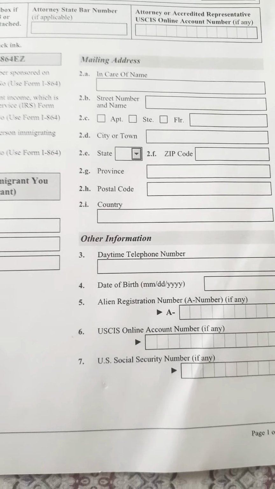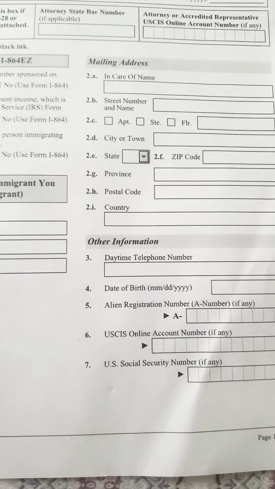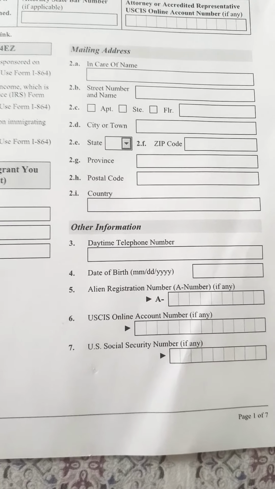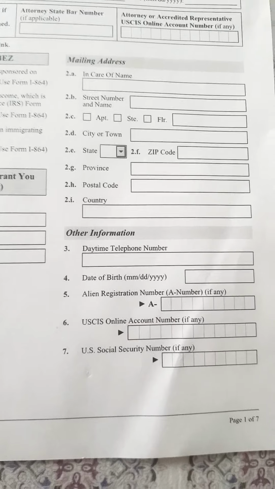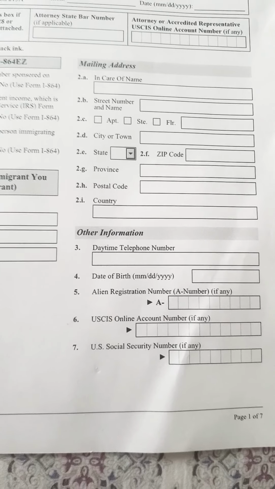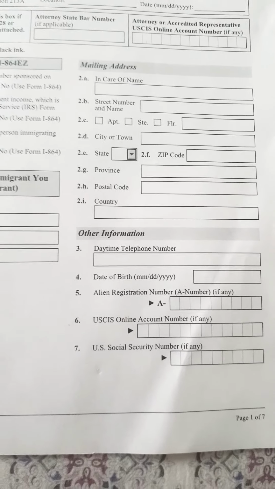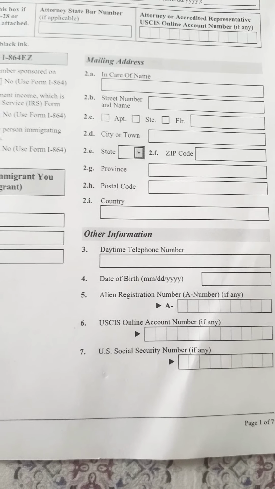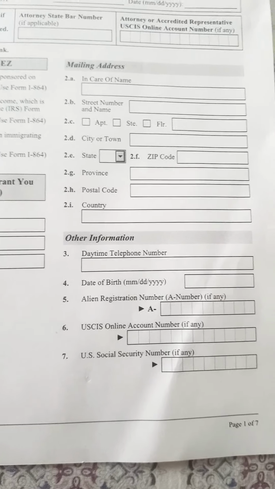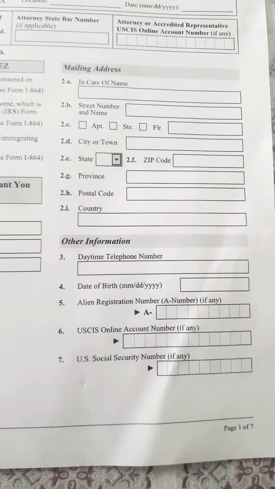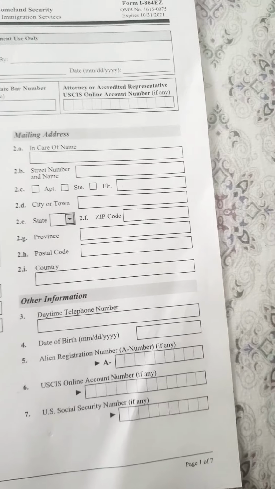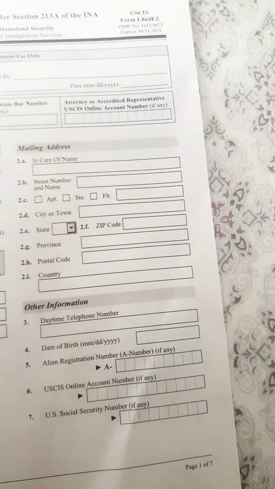Number 3, they require the daytime telephone number of the immigrant. Number 4, the date of birth of the immigrant. Number 5 is the alien registration number of the immigrant, if they have one. Number 6 is the USCIS online account number, if they have one. Number 7 is the Social Security number, if they have one. So let's move on to page 2.